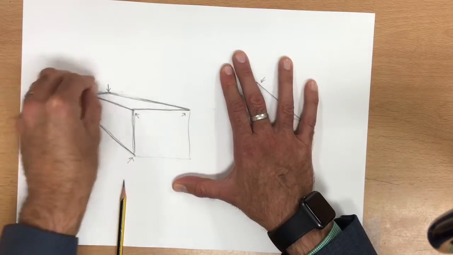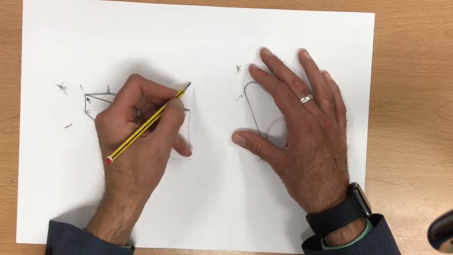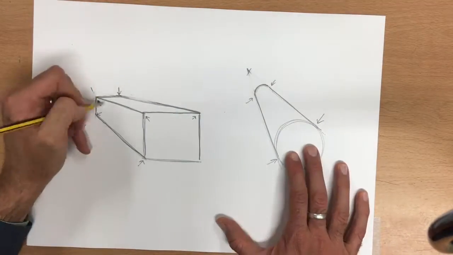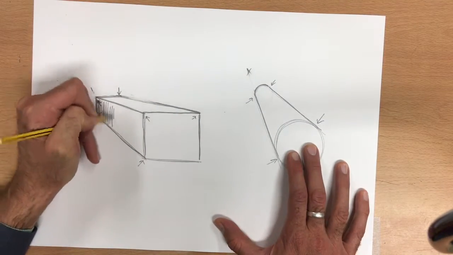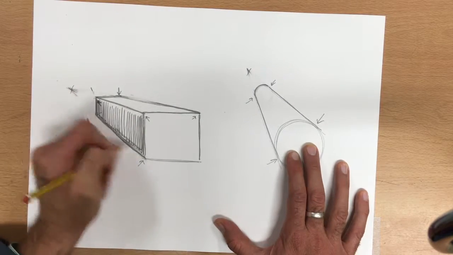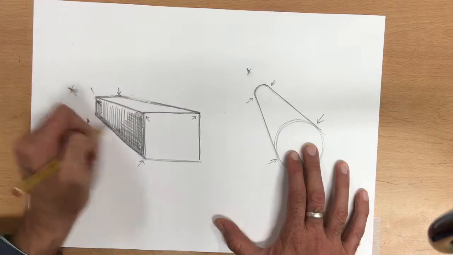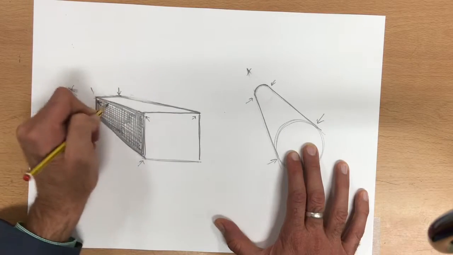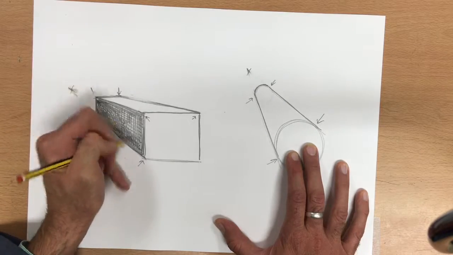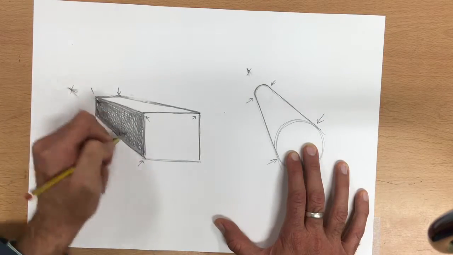Now I can start rubbing out some of the lines to make this appear even more three-dimensional. Just tidy up some of my edges so I know which lines I will keep and which ones I will rub out. By adding a little bit of shading, darker on one side, lighter on the other, and nothing on the face, I can just accentuate the 3D illusion of this shape.